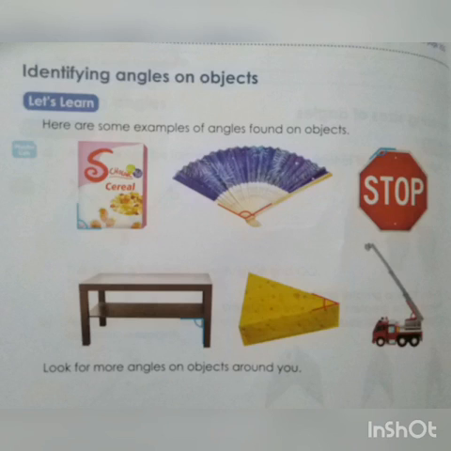Next topic is identifying angles on objects. Here are some examples of angles formed on an object. Look at the circle box. At each corner of the box, a right angle is formed. In the next object, it shows greater than a right angle, so it forms an obtuse angle. Look at the next object, stop. At the corners of the stop symbol, it is extended more than a right angle. So it forms an obtuse angle at each corner.